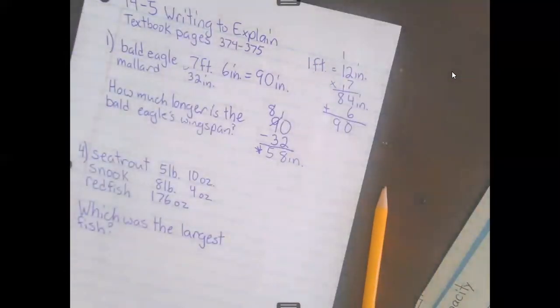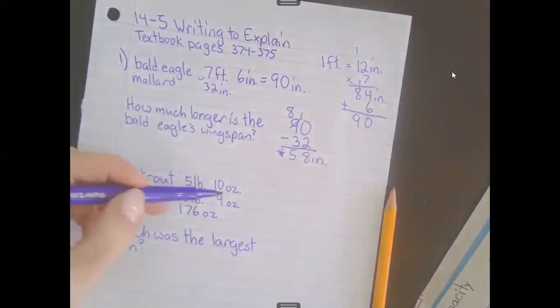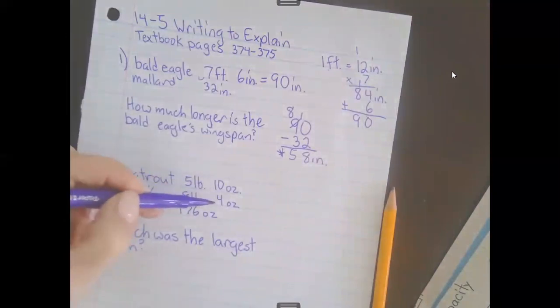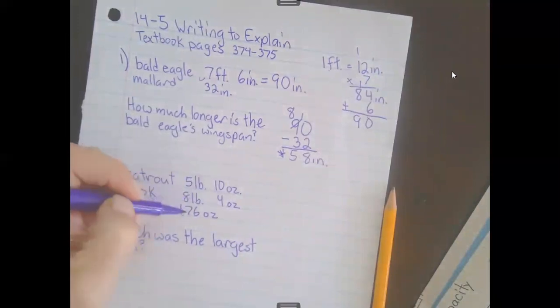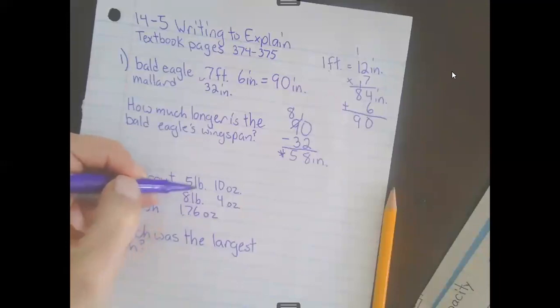So obviously this is similar to that last problem, in that we can't really measure and compare them right now because these are in pounds and ounces, and this is only in ounces. It's like converting. So what we need to do is convert these so they're all in ounces and then compare them all together. So could we also say, let's take 176 ounces and convert it into pounds and ounces?